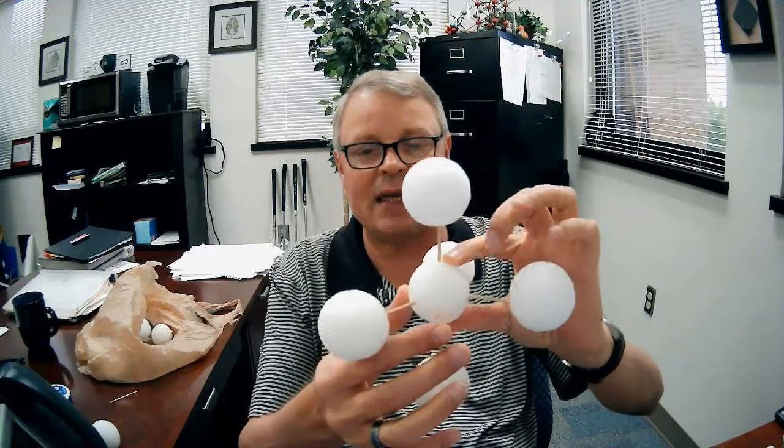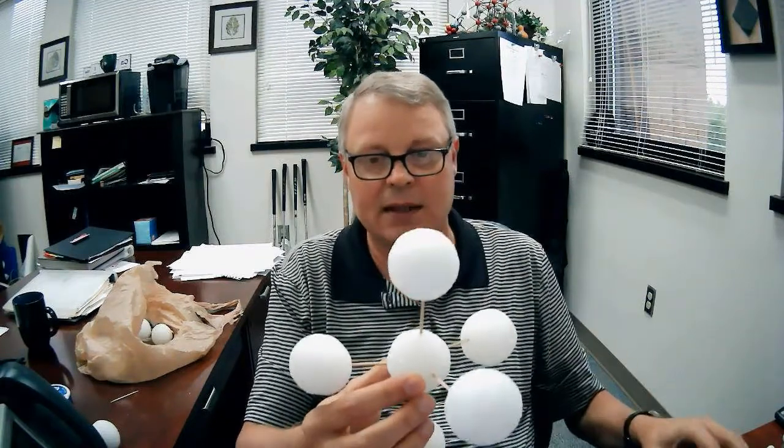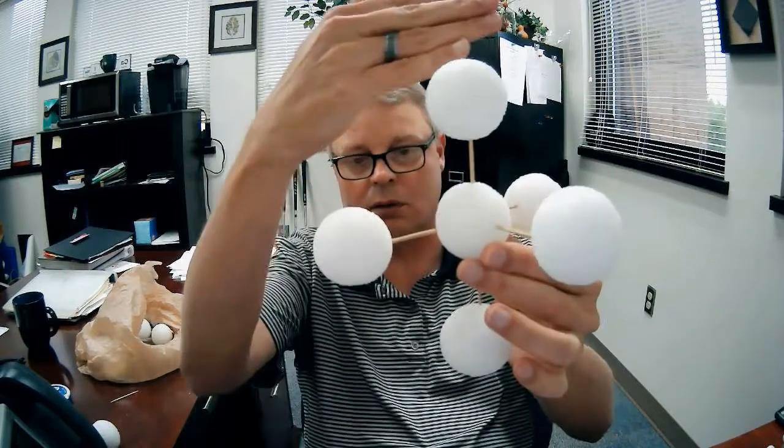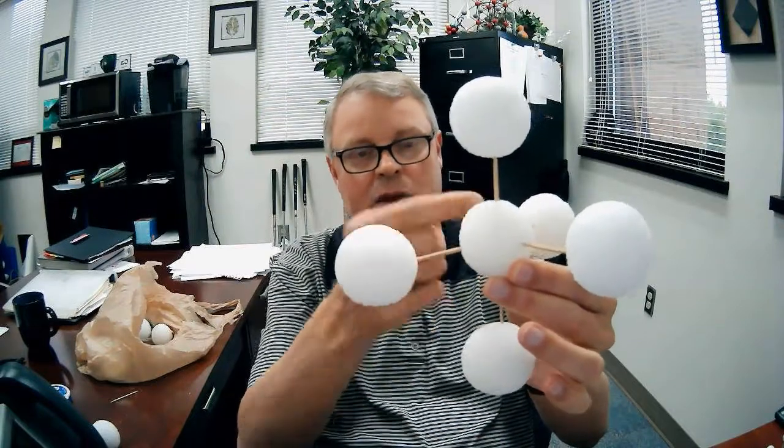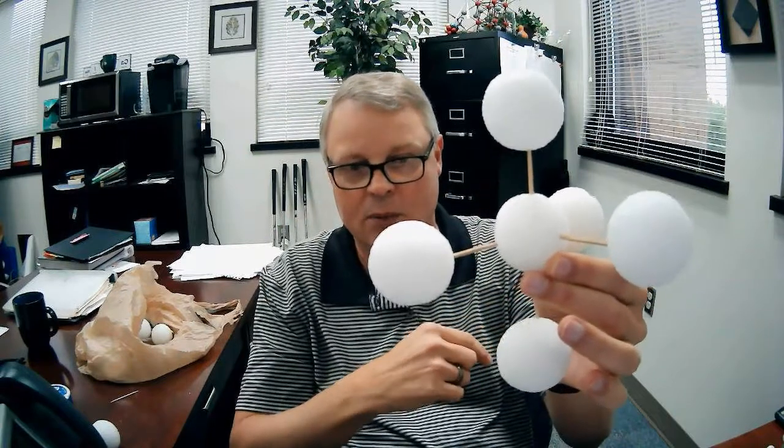Good luck drawing that, right? Well, it's not as bad as it looks. Here's what you're going to do. You're going to take it and turn it like this, so that these three atoms here are all in the same plane. And then you're going to have one atom that's coming out towards you, and one atom that's going back away from you.